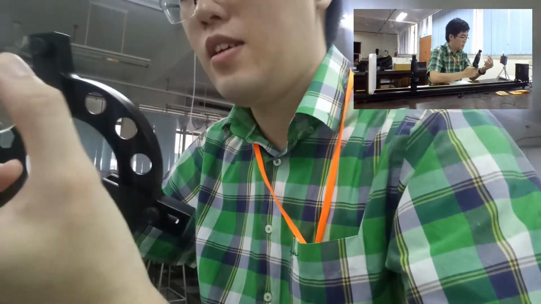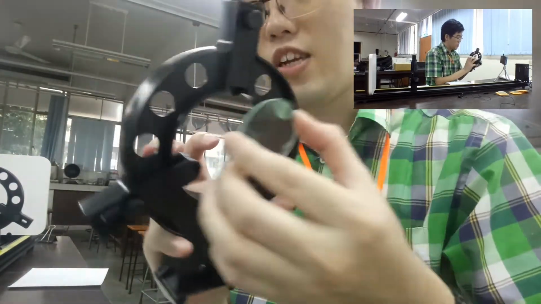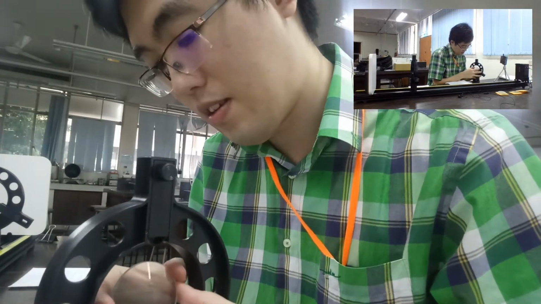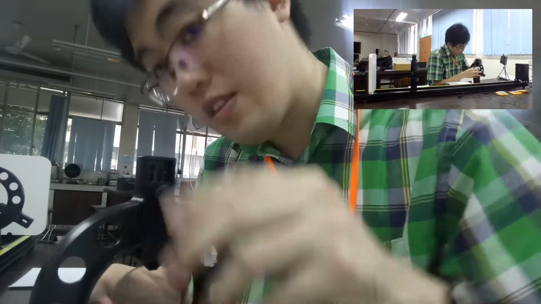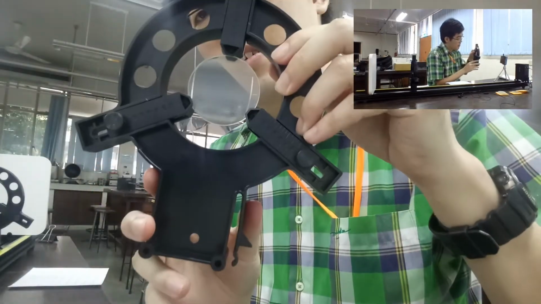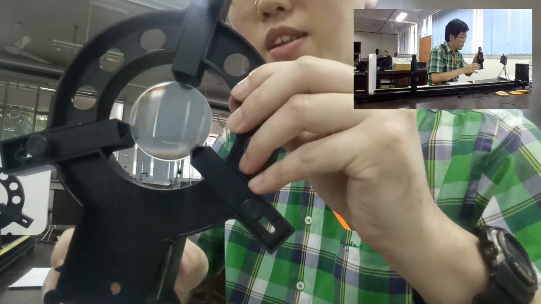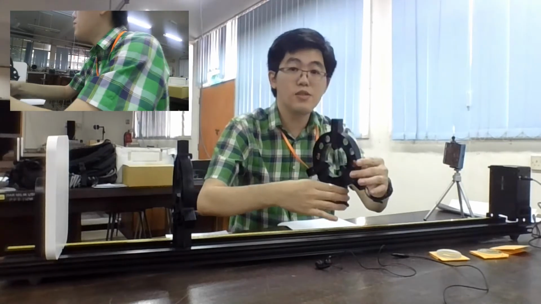I'll take the +20 lens. It's difficult to show everything on camera, so I'm going to put the lens in slowly, and then lock it in, tighten it. Now be very careful that you don't drop it. This is how it looks like. Depending on the situation, depending on the experiment, we are going to have 3 different lenses, so there's going to be a lot of taking in and out of the lenses.